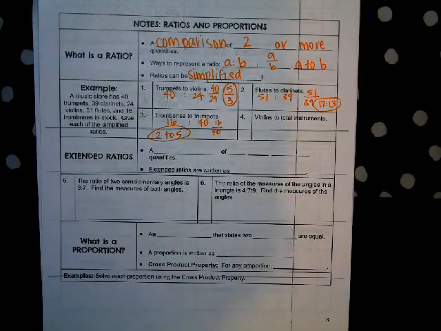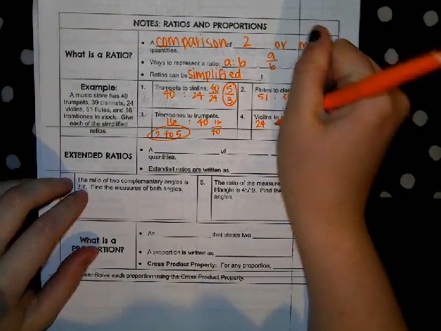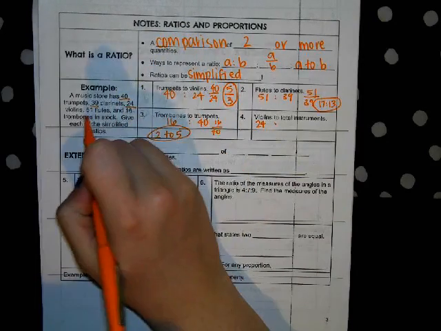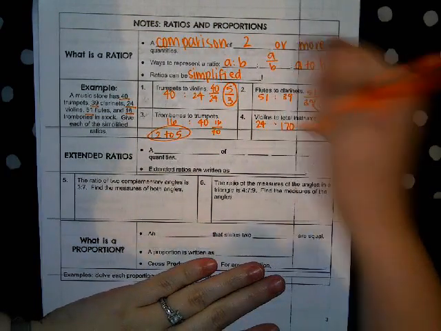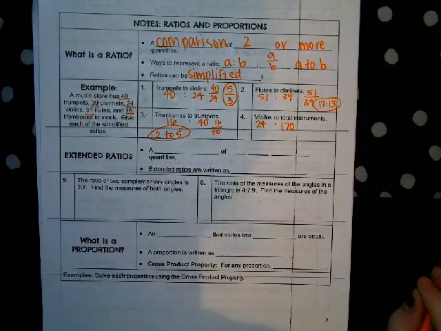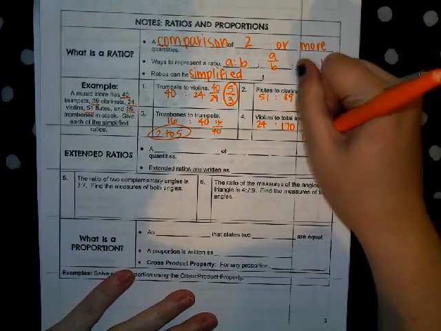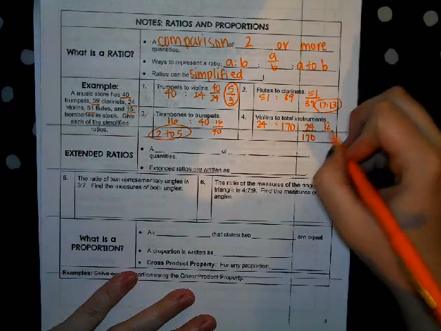It's okay. My last one is violins to total instruments. So there are 24 violins, but we've got to do some calculating to get the total instruments. So I'm going to add 40 and 39 and 24 and 51 and 16 together. Once I do that, I would get 170. Now in order to find my simplified ratio, I would put 24 over 170 in my calculator, and I would get a ratio of 12 to 85.